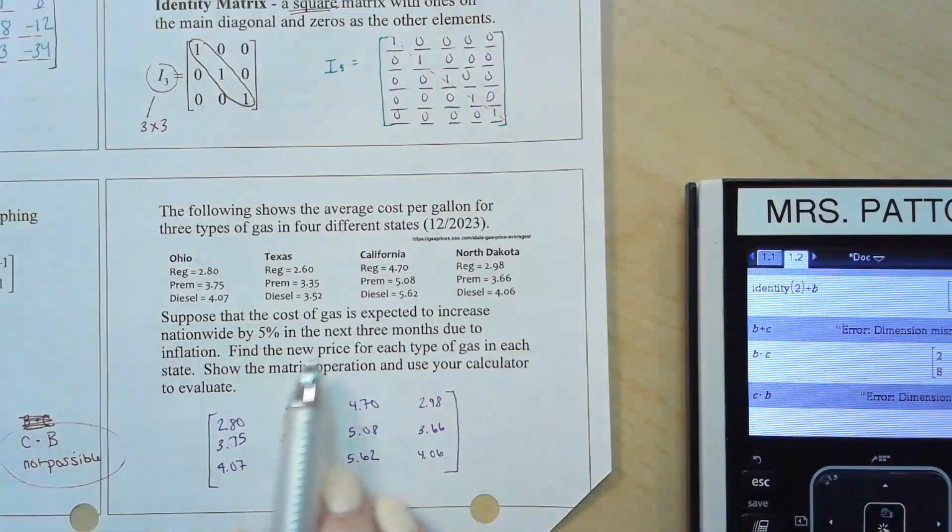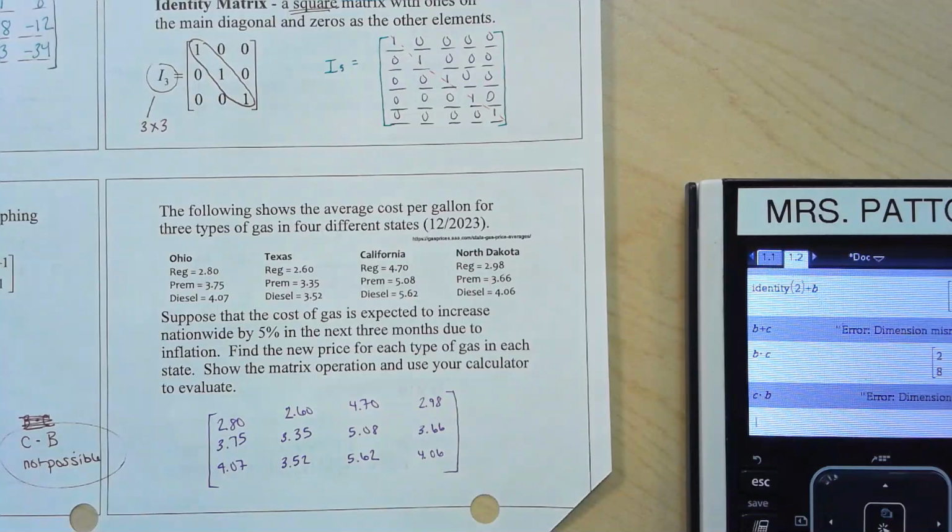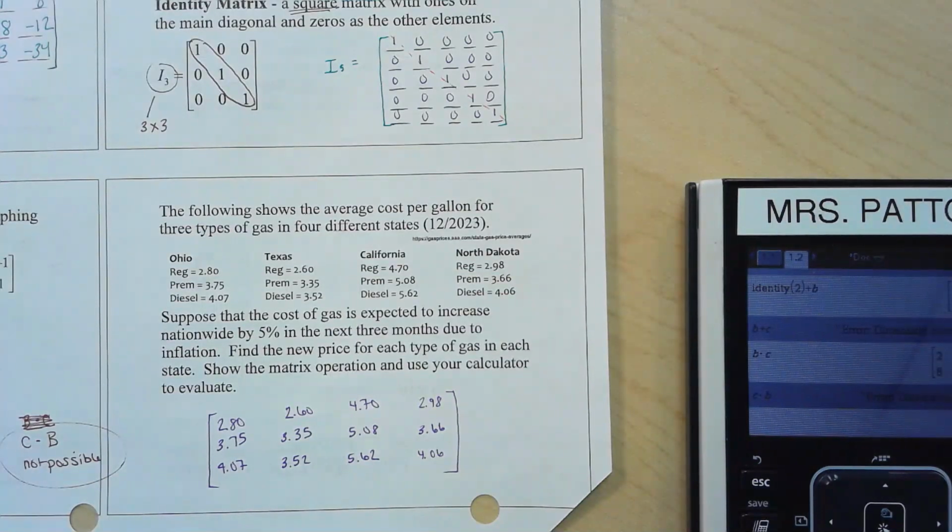So it says, suppose that the cost of gas is expected to increase nationwide by 5% by the end of 3 months due to inflation. Find the new price for each type of gas in each state. All right, listen. This doesn't have to be a pre-calculus question. This could be a very tedious middle school question.